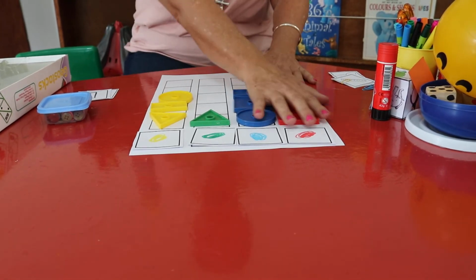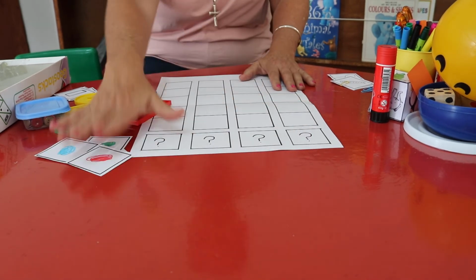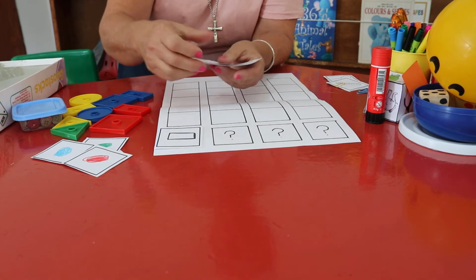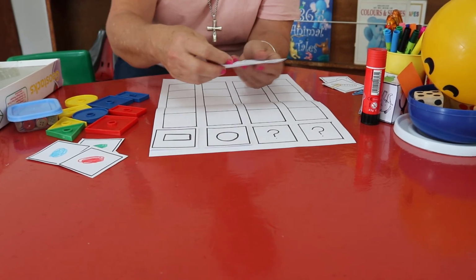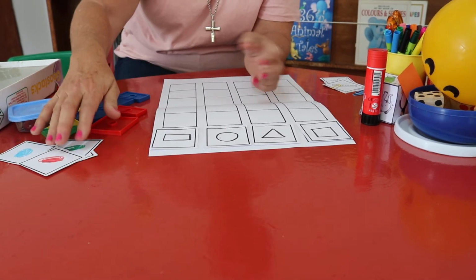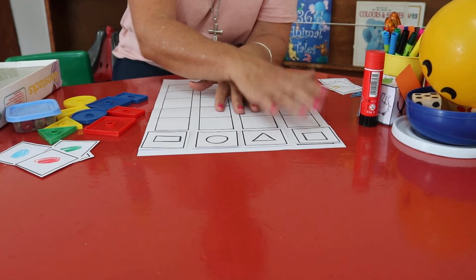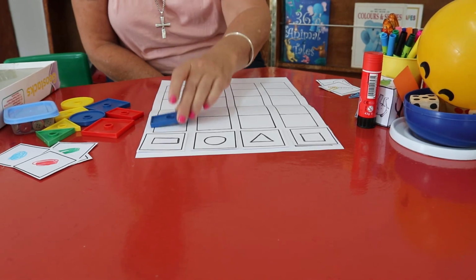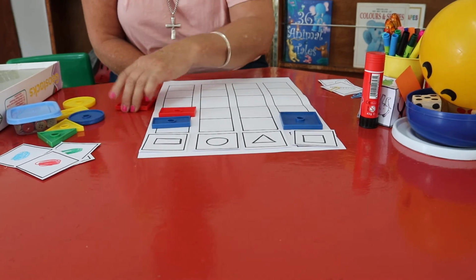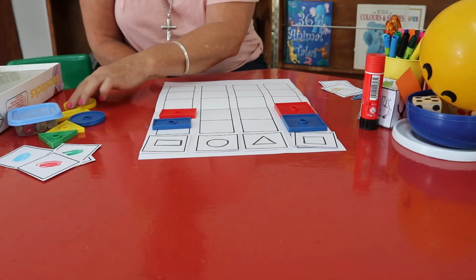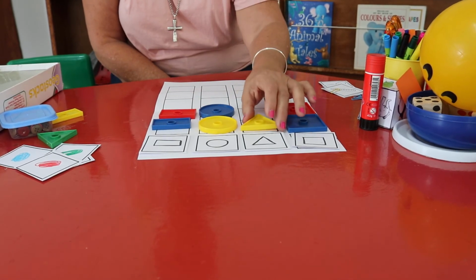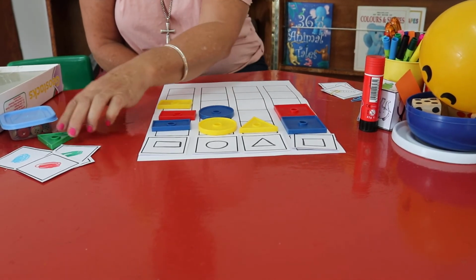So I'm going to clear my board and watch me as I made new cards for my bar graph, rectangles, circles, triangles and squares. Can you see? I'm not sorting according to color. I'm now sorting according to shape. I can pack my rectangles there. I can pack my squares there. And my answers are going to be different. Why? Because my criteria is different. What I'm sorting according to is different.